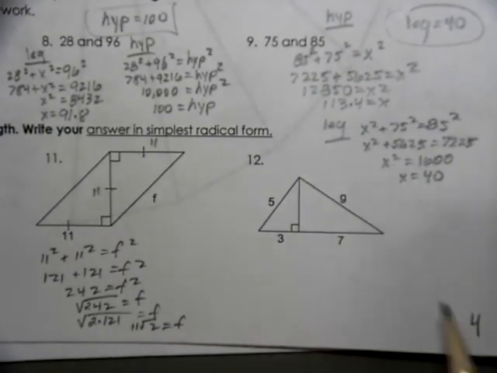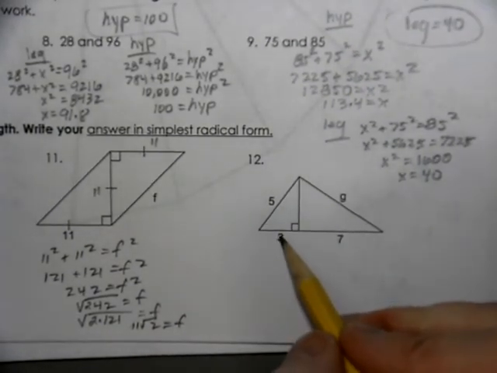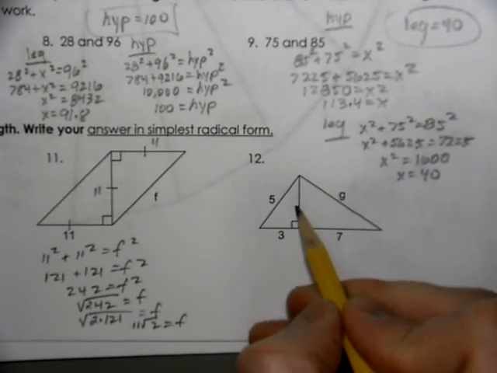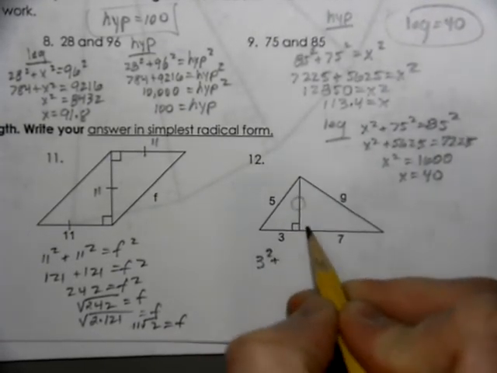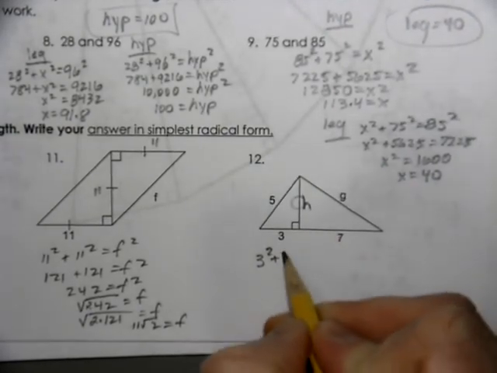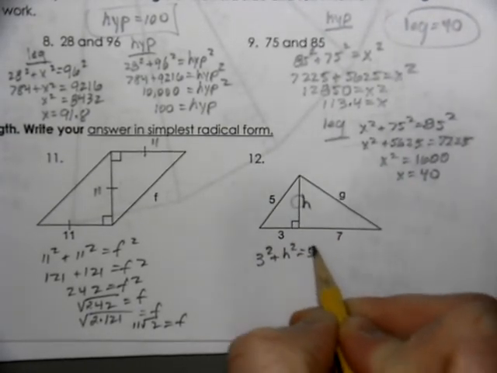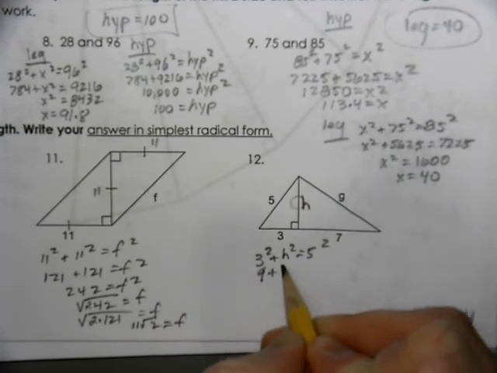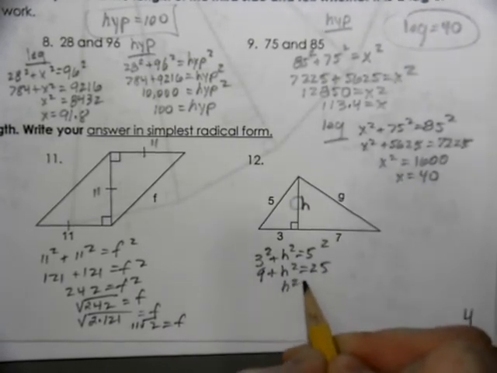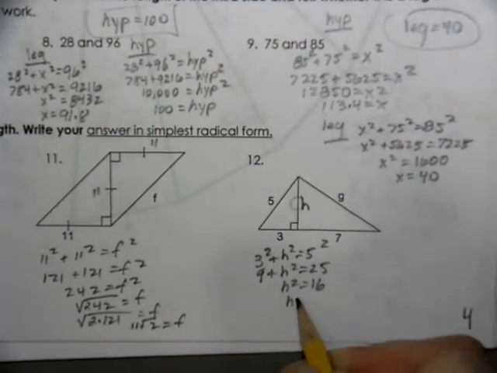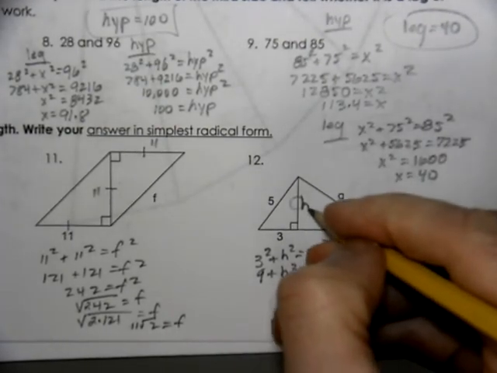And then lastly, on this side, this is 3. We're looking for this side. So to find out that side, let's call it h. I believe this is going to be called the Pythagorean Triple. So h is going to be a 4.